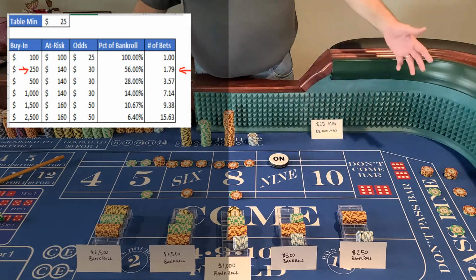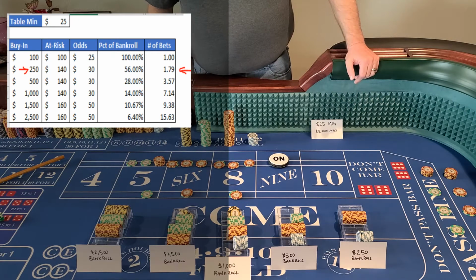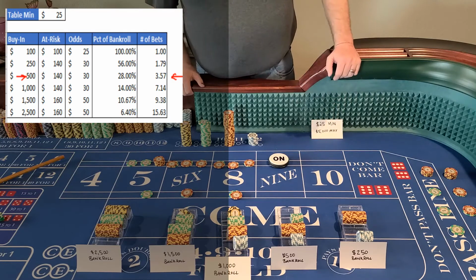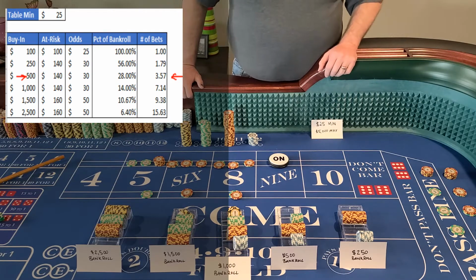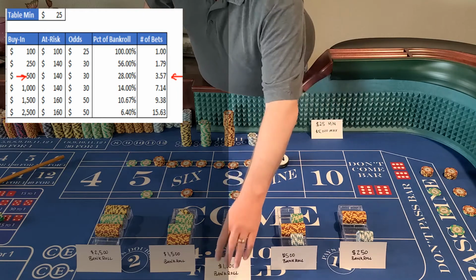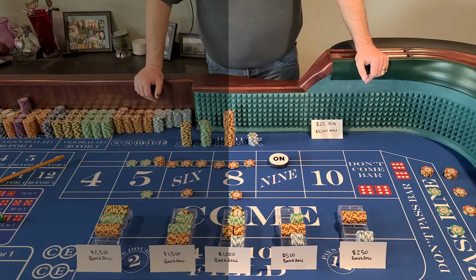If this person 7'd out right now, they would not be able to rebuy for the same amount on the next shooter. So risk of ruin is crazy high. This guy here, $500 at the $140 is, he's more than 25% of his bankroll in play. And if that's your style, I'm not knocking it, but you're probably either winning big early or going home fast.